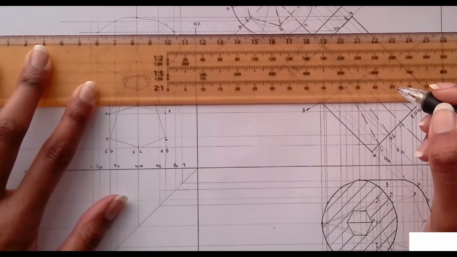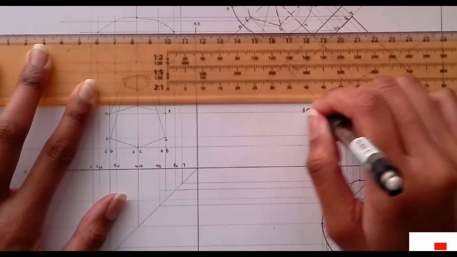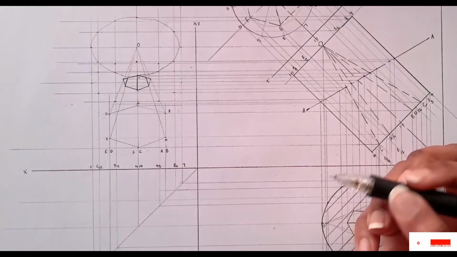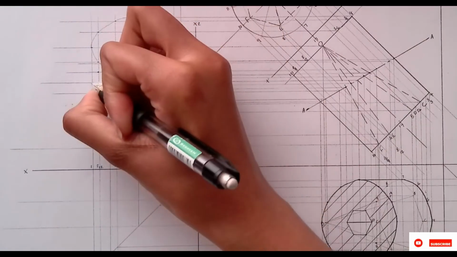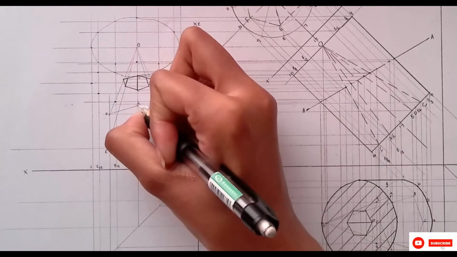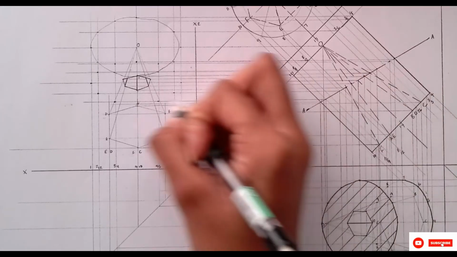Then lastly, it's cutting 10. 10 here. Those are my points. Just outlining them for you. Let me just trace 10 quick.